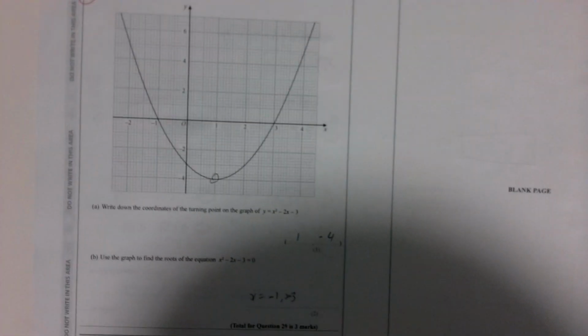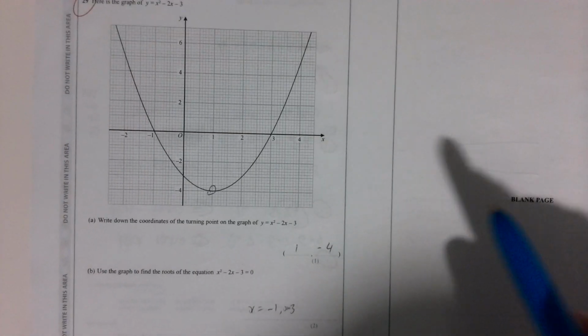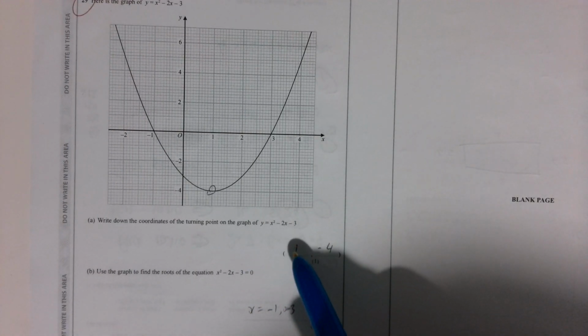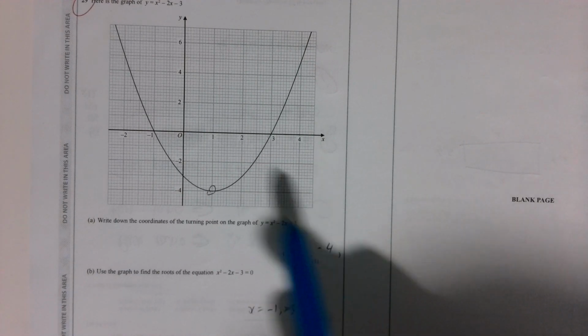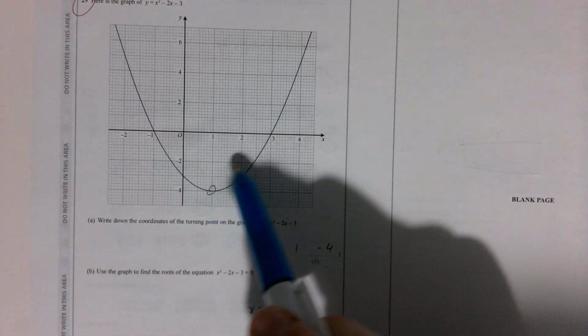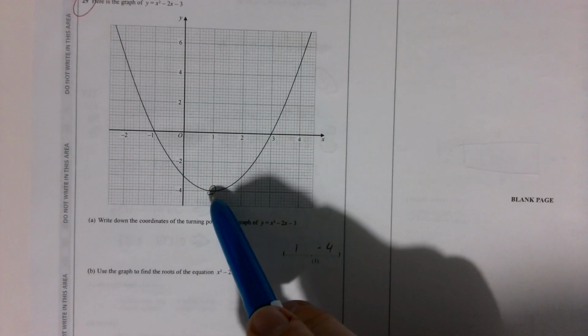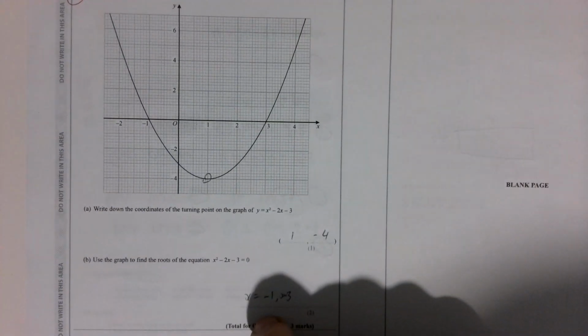And final question was mentioned last week. The turning point does what it says on the tin. It's the point where the graph starts to turn. And we can see here it starts to turn around there where I've circled it. So 1, -4. You do have a little bit of leeway there.